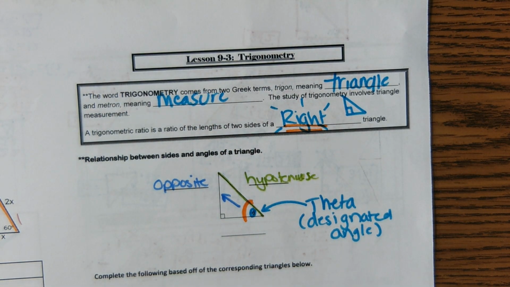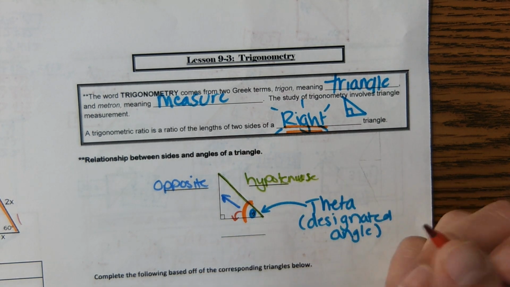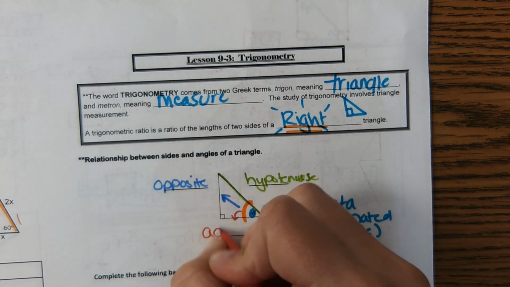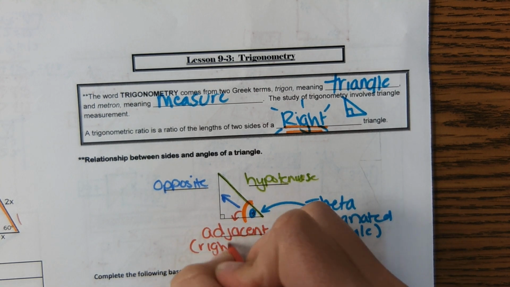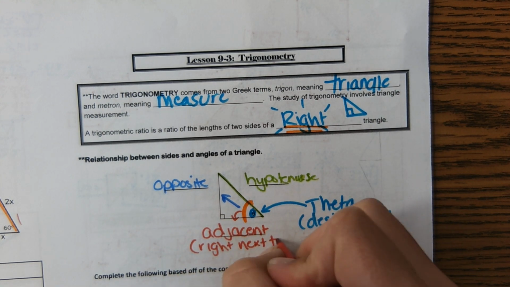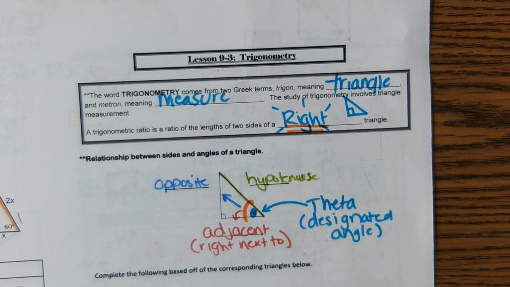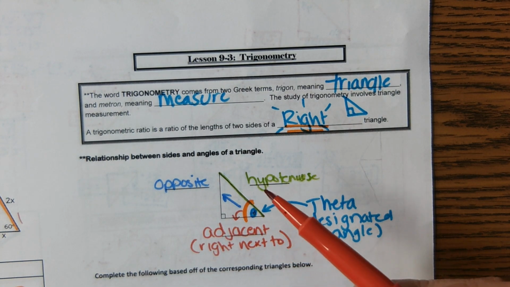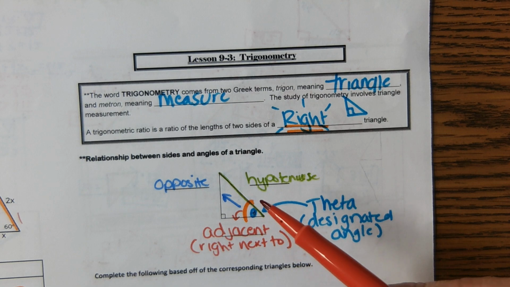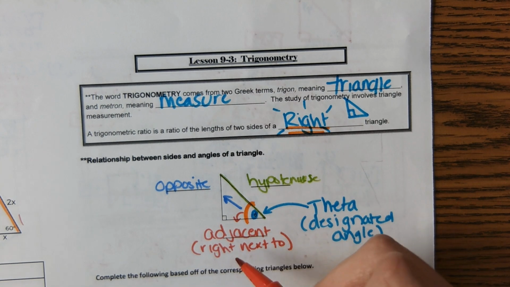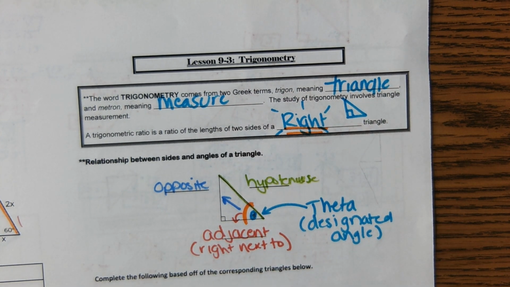And then the side right here next to theta is called the adjacent side. The word adjacent means like right next to. Notice how technically the hypotenuse and the adjacent side are next to theta. So it's important to label the hypotenuse first, and then whatever's left over is the adjacent side. So far, so good.